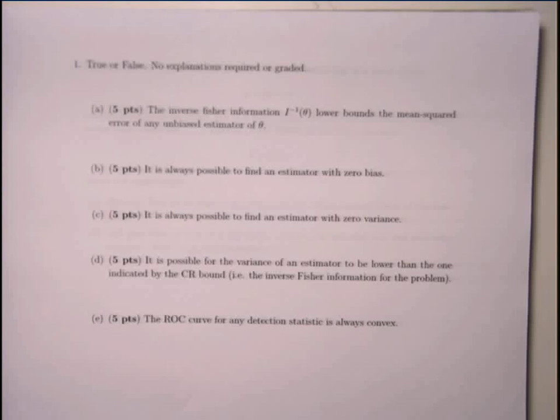It's okay to think out loud. I'm not going to grade you on it. So if you want to shout something out, go ahead. It's okay if you're wrong. It's true. It's true because? Because it lower bounds the variance, and therefore lower bounds the mean. That's close. It is true.